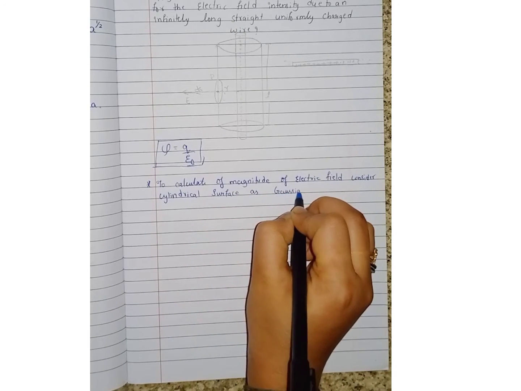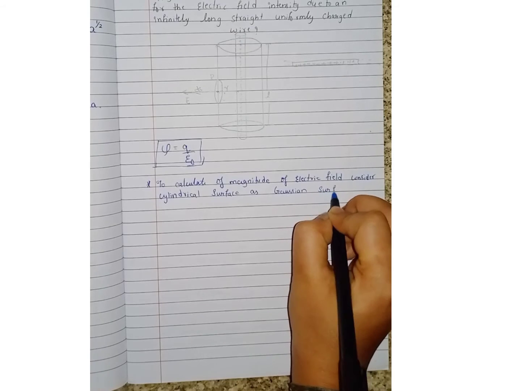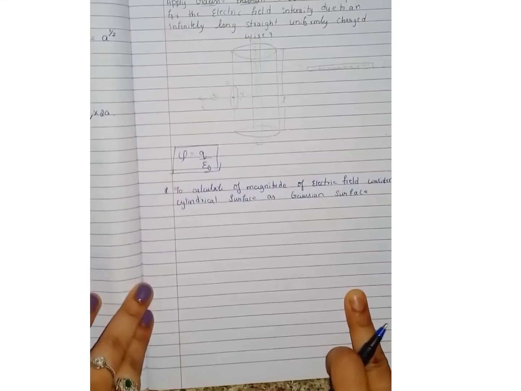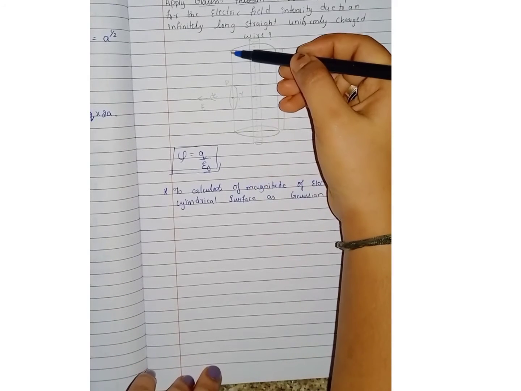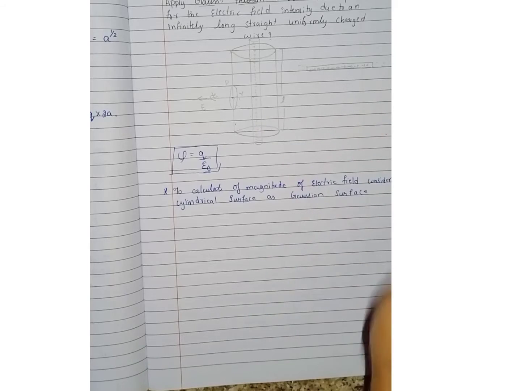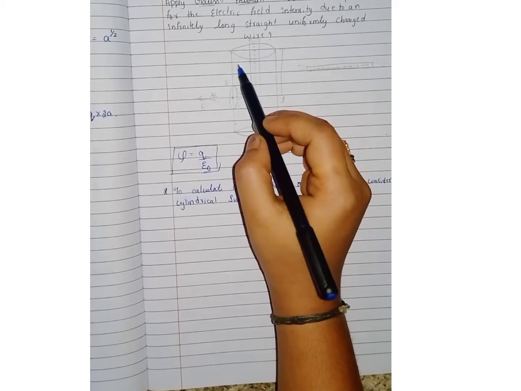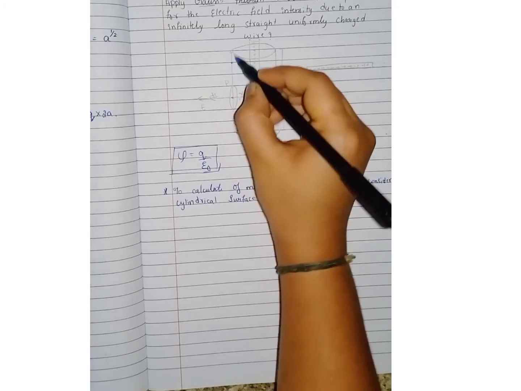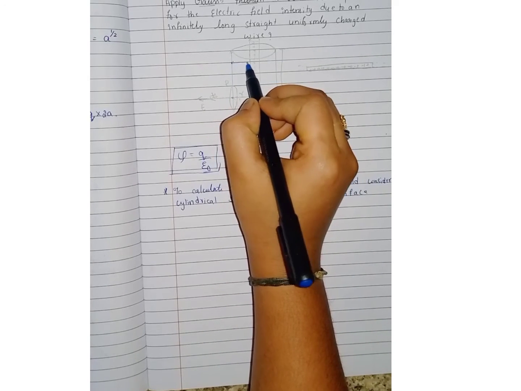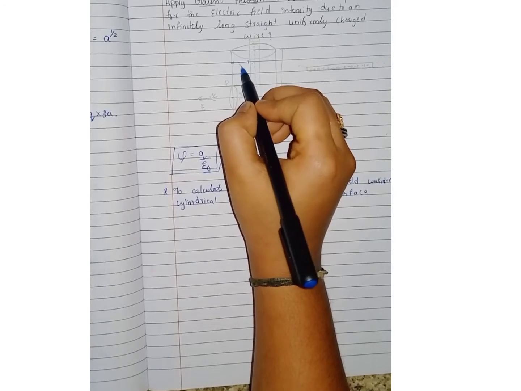Next, we calculate the magnitude of the electric field at every point. At every point on the curved surface the magnitude will not change, because if we consider any point on that surface, the distance of that point from the wire is the same.